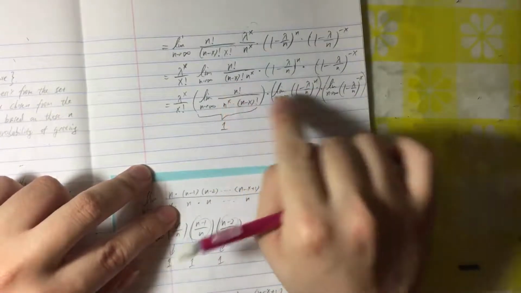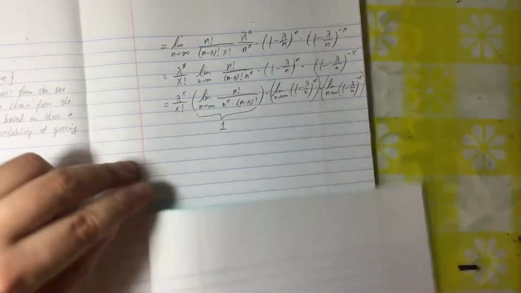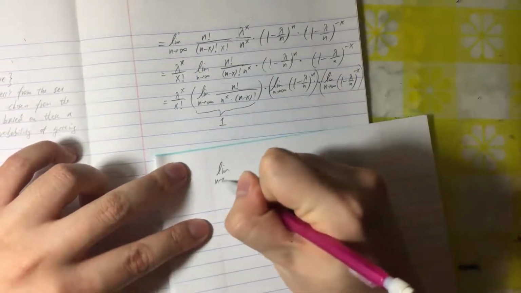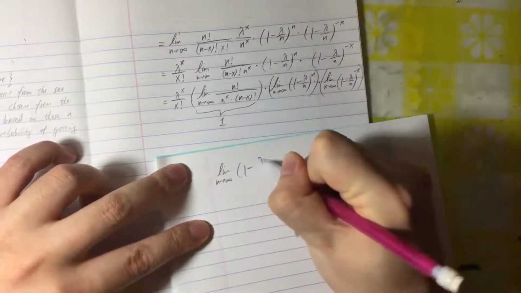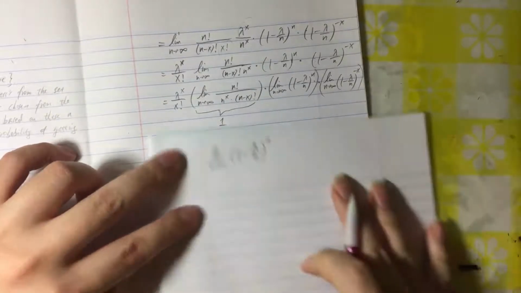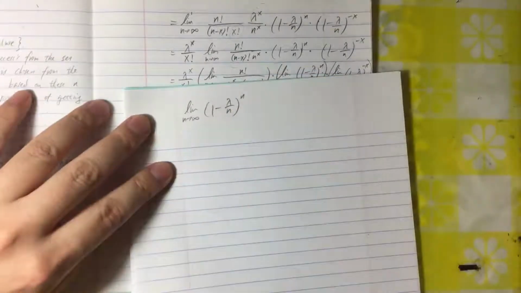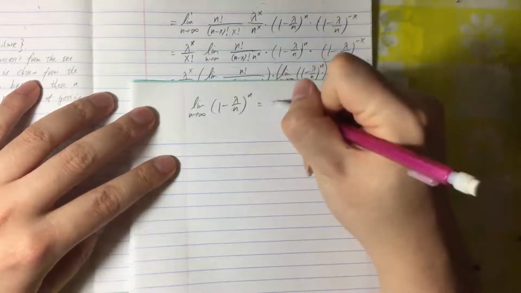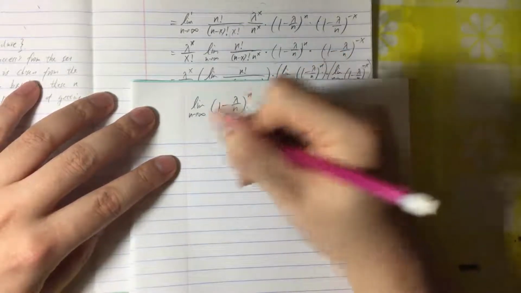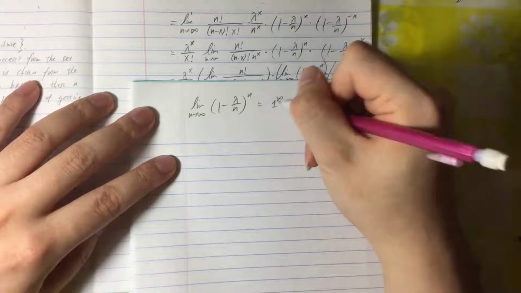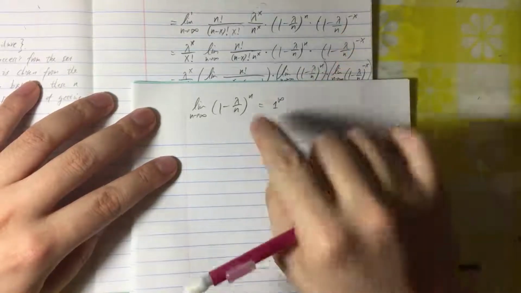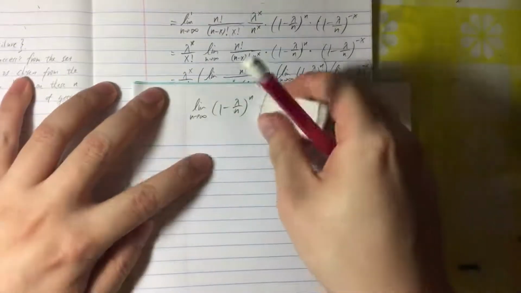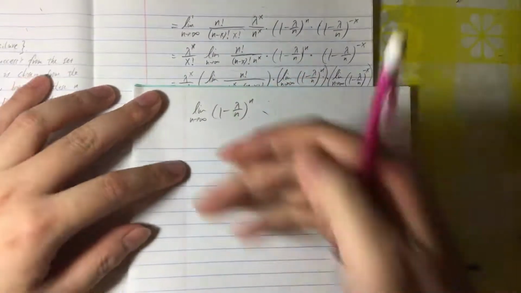The first limit is 1. How about the second limit? Second limit, limit as n goes to infinity of 1 minus lambda over n to the power n. If we plug infinity for n, lambda over infinity is 0. n by itself is infinity. 1 raised to infinity is an indeterminate form. 1 raised to infinity is not 1. So how do we take the limit here?